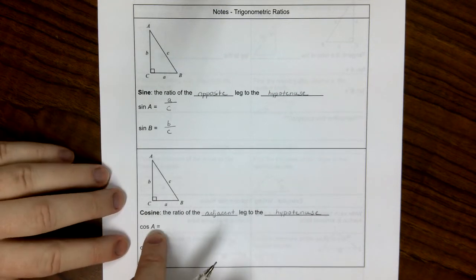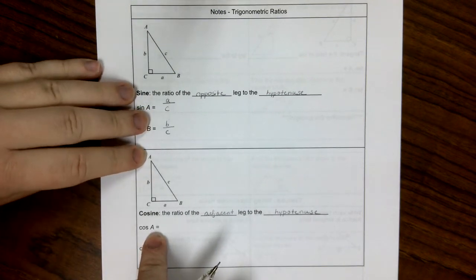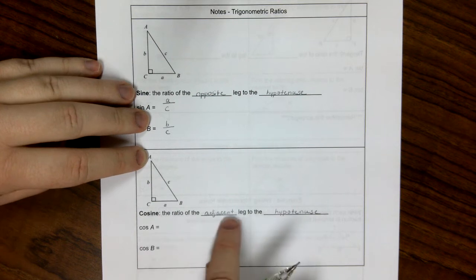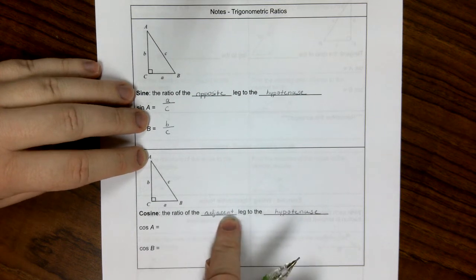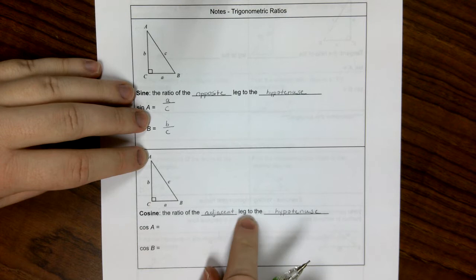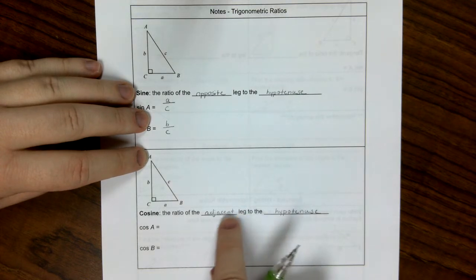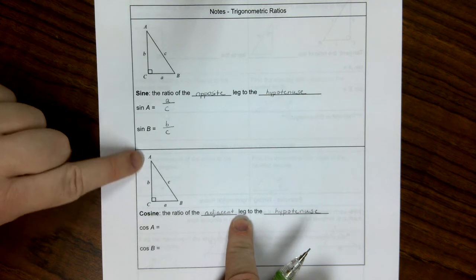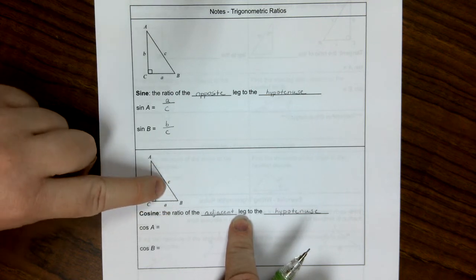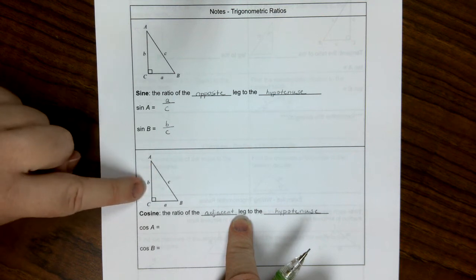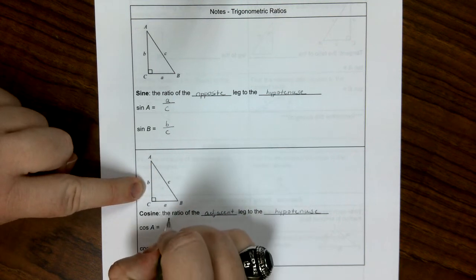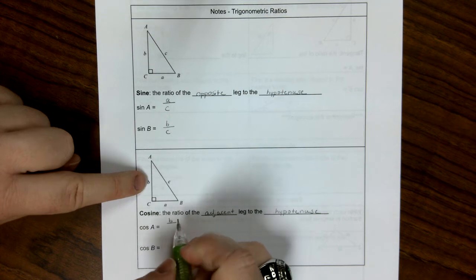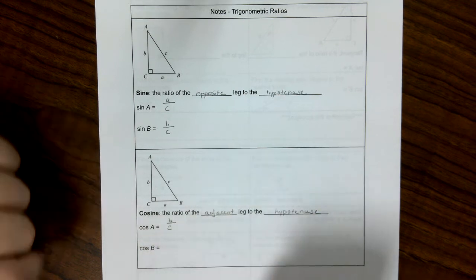So cosine of A. So we come back here and look at A. We want this side adjacent. Okay, the leg adjacent specifically, the adjacent leg. So that means we come straight down. In this instance, we come straight down. Okay, we're not going to go this way because that's the hypotenuse. We don't need to go there first. We need to go to the other one first. So this is going to be B, little b, over the hypotenuse, which is C.